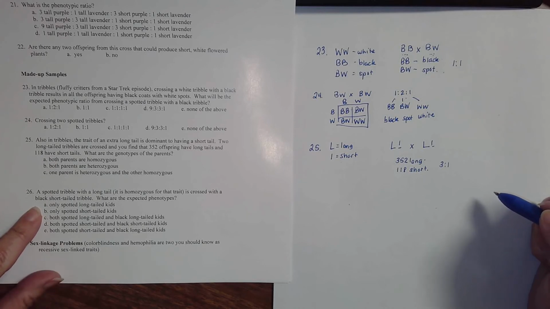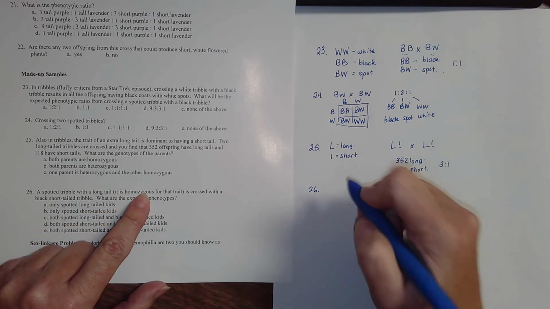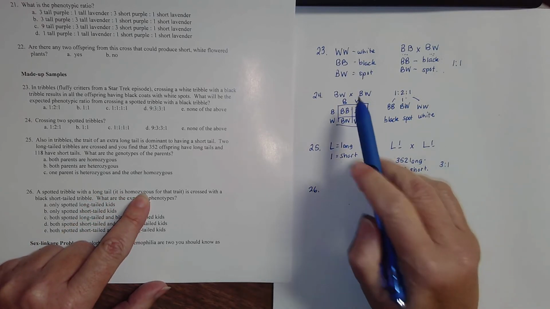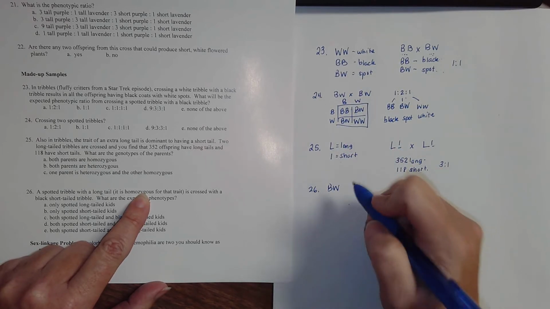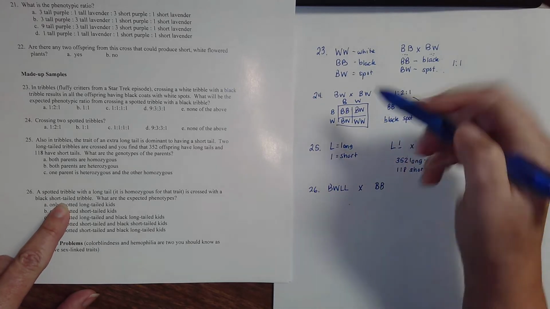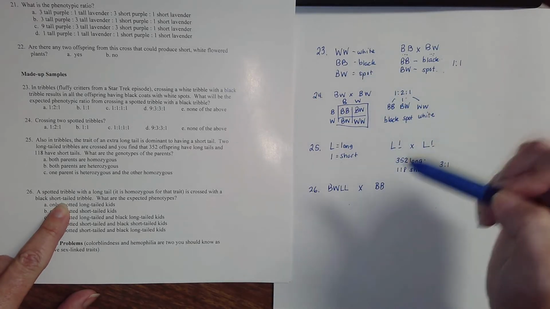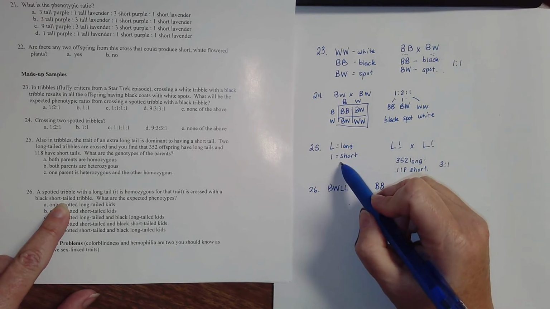And then for 26, a spotted tribble with a long tail homozygous for long. So a spotted tribble is going to be BW. And if it's homozygous long, it's going to be big L, big L. It is crossed with a black, short-tailed tribble. So black, here's my key, is going to be big B, big B. And then short tail, the only way it can have a short tail, which is the recessive trait, is to have two short alleles.